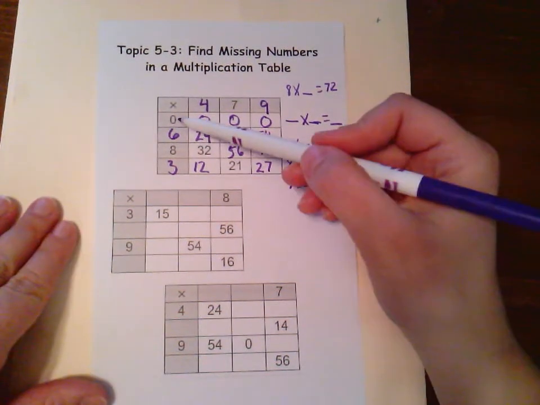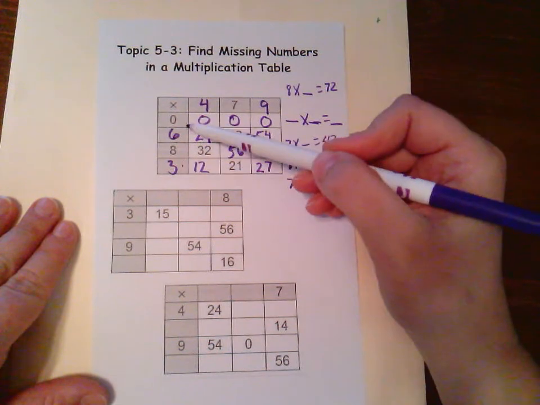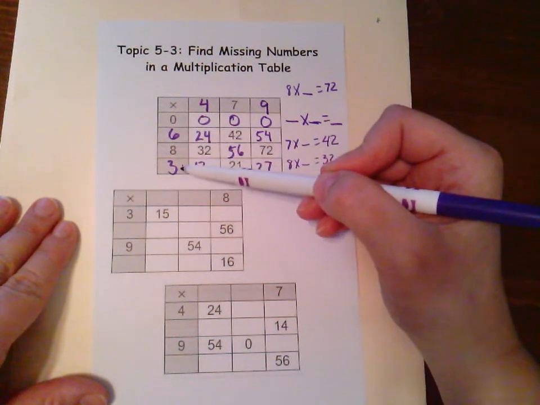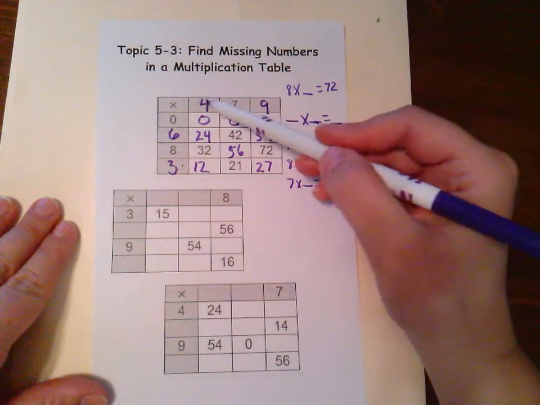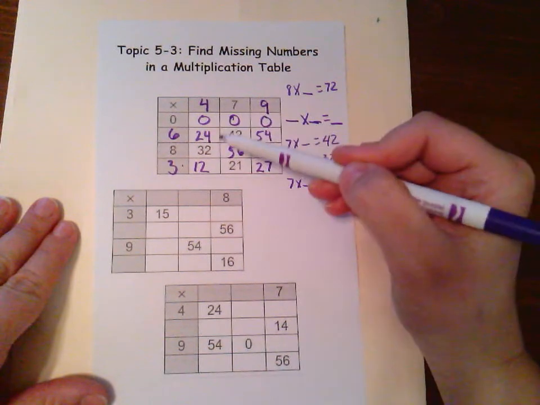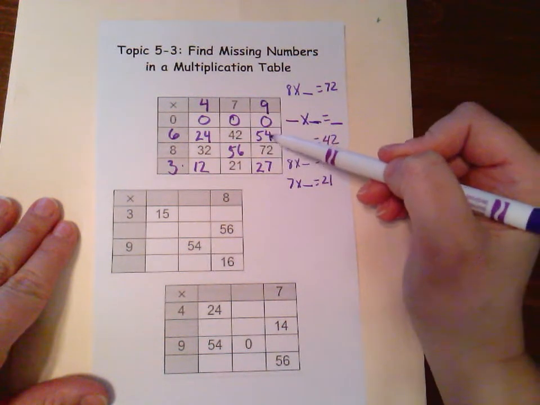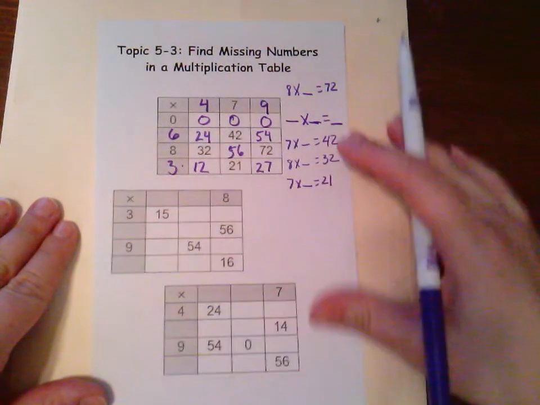So keep in mind that these factors don't need to go in numerical order. They can jump around. I've got 0, 6, 8, then down to 3. Across I had 4, 7, and 9. So even though the factors aren't in numerical order, we're still able to figure out what the products are. But we have to make sure that every spot does make sense with how we use a multiplication chart.